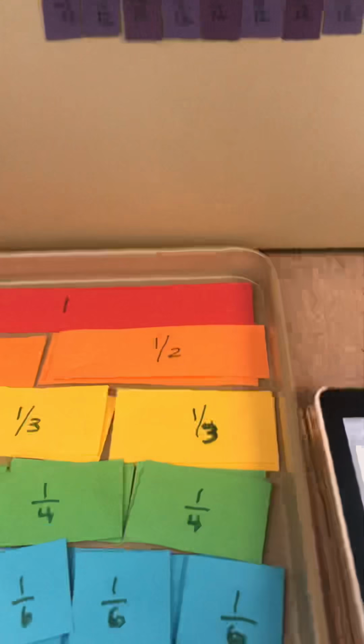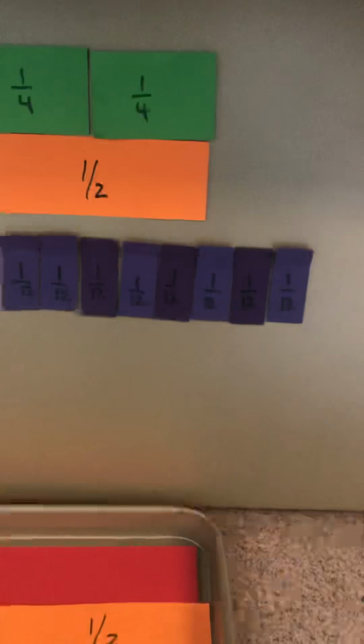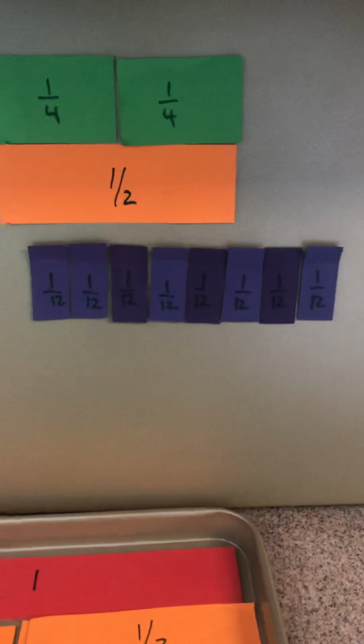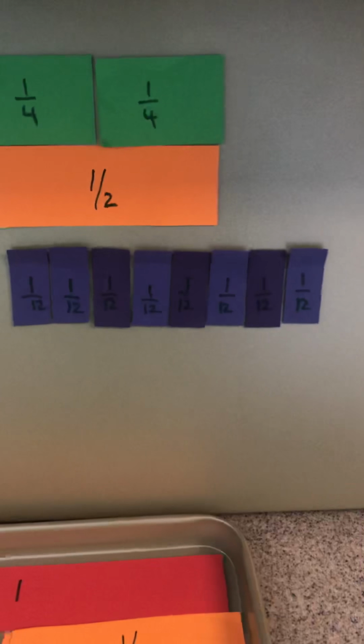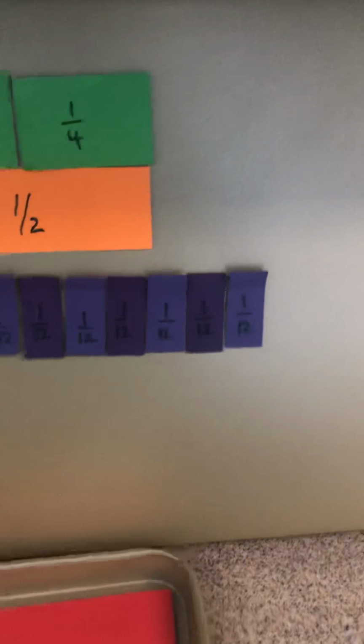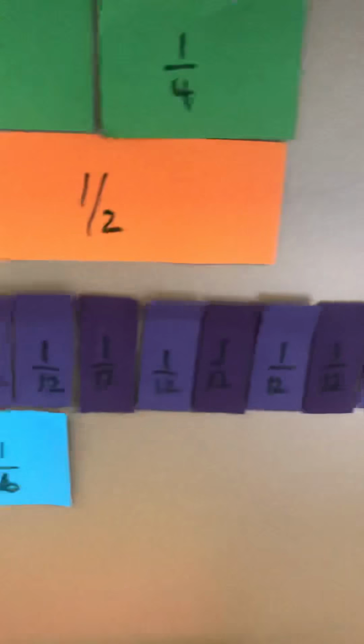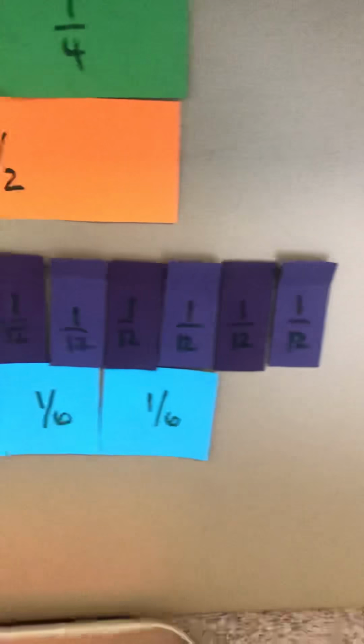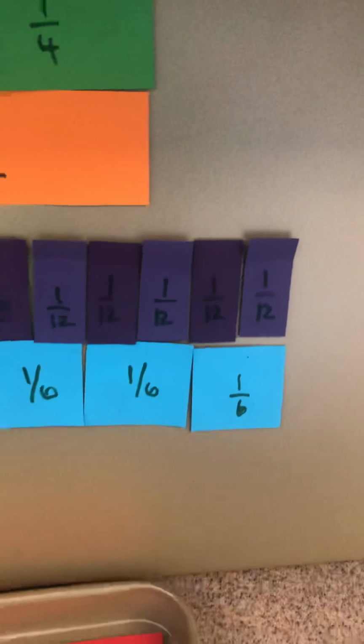But again, I would prefer your students to work with a visual model and try to find fractions that are equivalent to 12ths. So they might notice right away that 2/12 equals 1/6. This 2/12 equals 1/6, and this 2/12 equals 1/6.